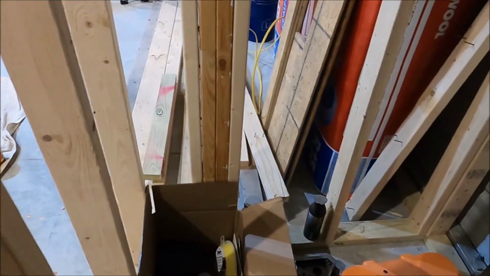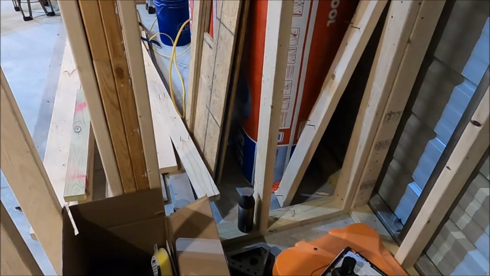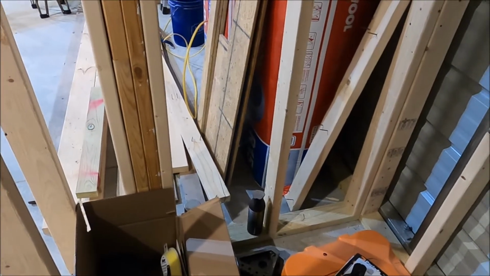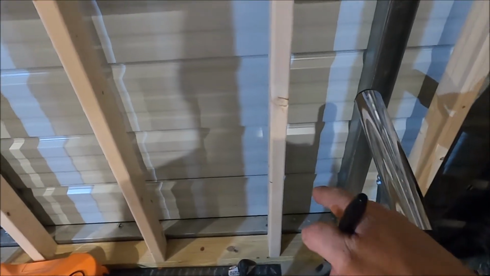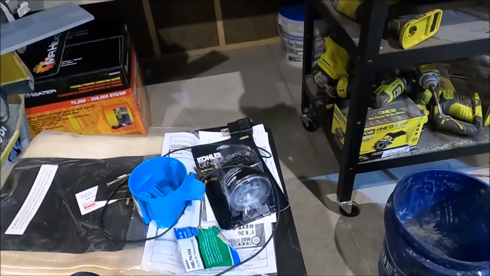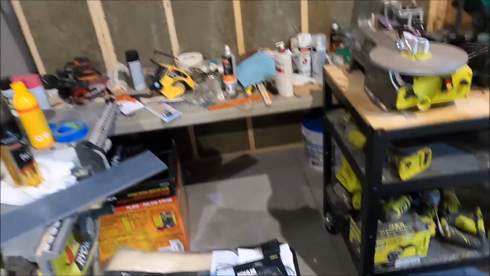I'm not going to put any outlets over here on this side, because I'm just going to have some bookshelves and things. I don't think I'll need them. And I'll have this outlet right here along the wall if I need to plug anything in. So there is an outlet underneath the table over there.